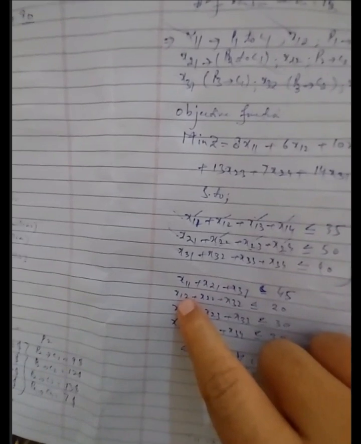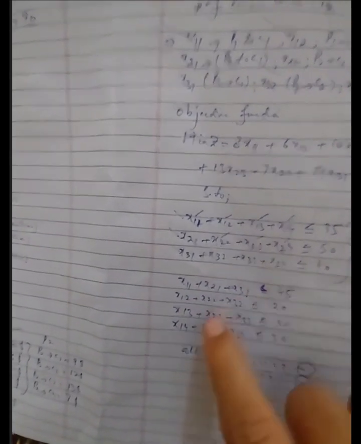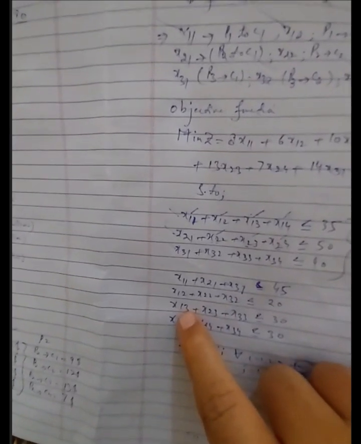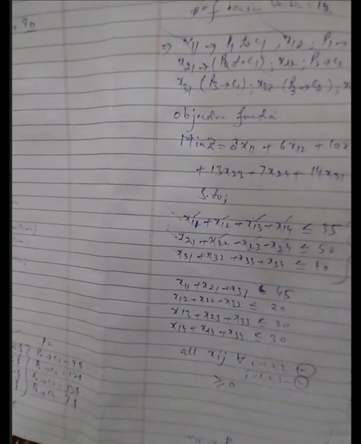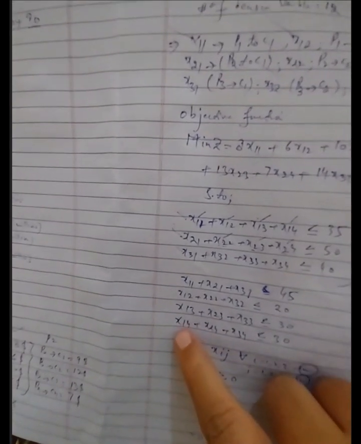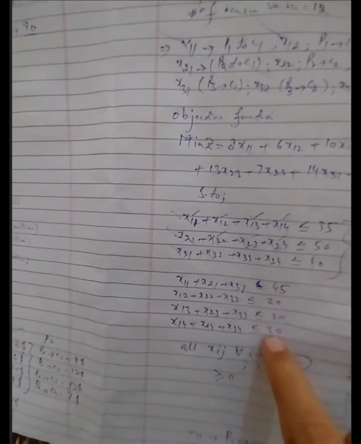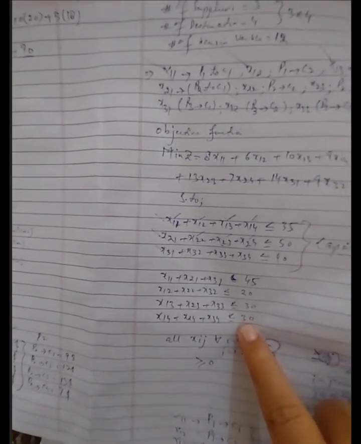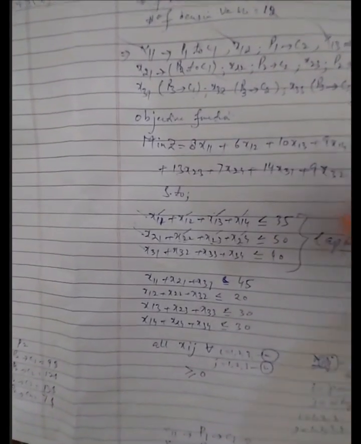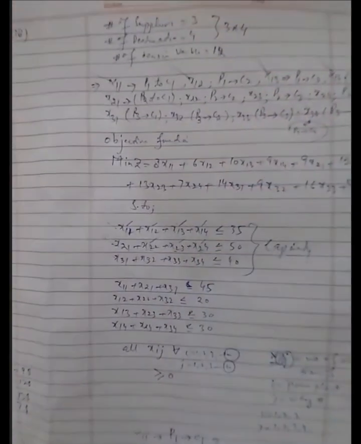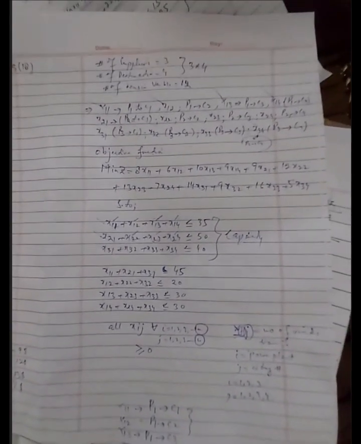Here we have the second number as 2, 2, and 2, which means it is representing city 2. Here the second number is 3, 3, and 3, which means it is representing city 3. And in the fourth one, we have 4, 4, and 4, so it is representing city 4. So that is how you come up with the objective function and the demand and capacity constraints. Now do you understand it?